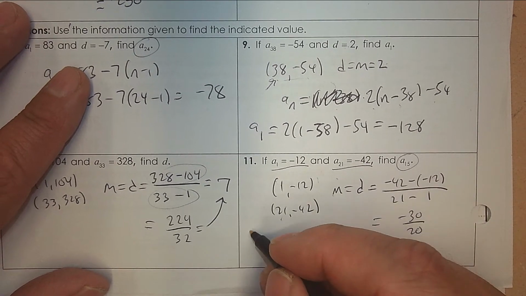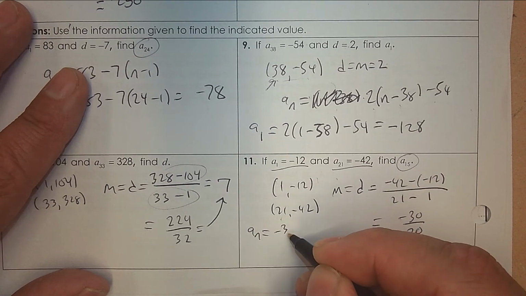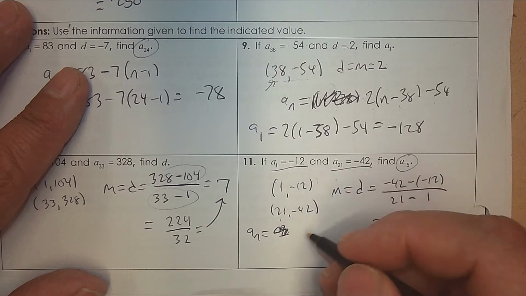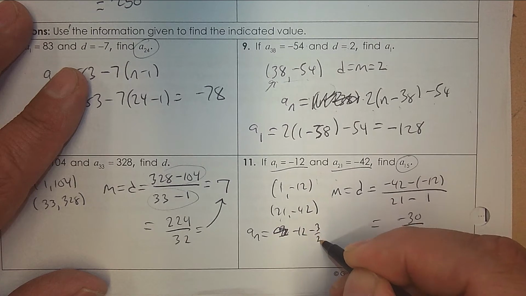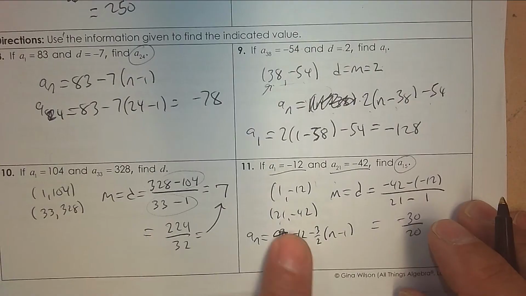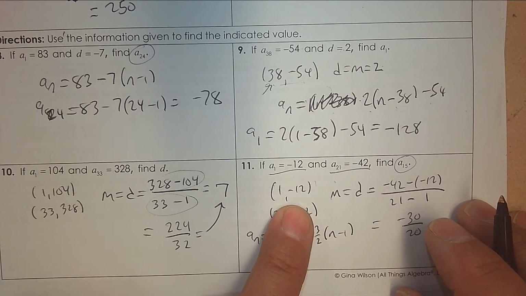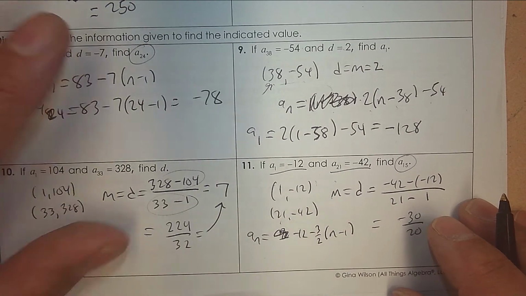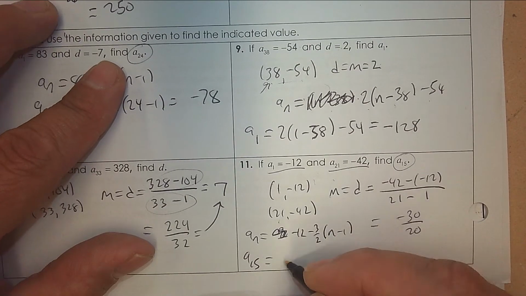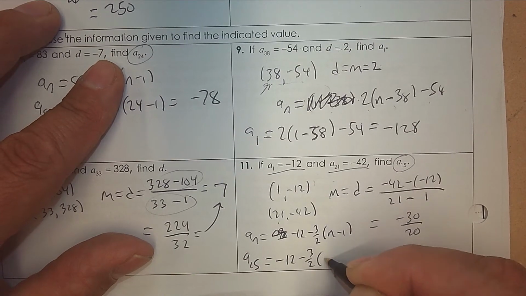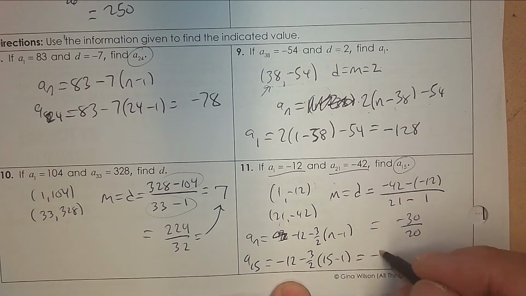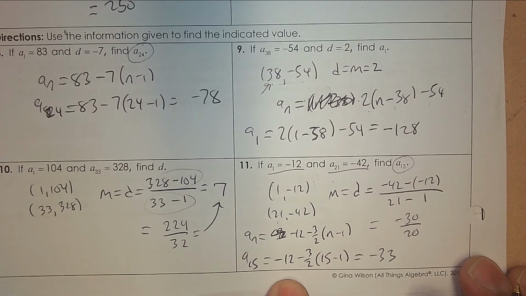So the rule is then, let's start with the first term, so you don't need it, but it's negative 12, and then it's negative 3 over 2, n minus 1. That's still HK form, and we're just using 1 and negative 12 when I plug it in. Then to find the 15th term, that's like negative 1.5, and then you get the answer negative 33 when you do the math.